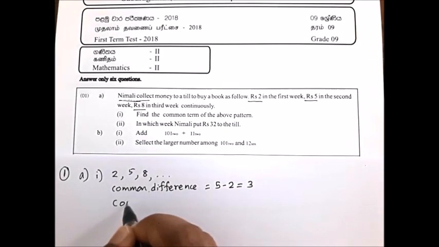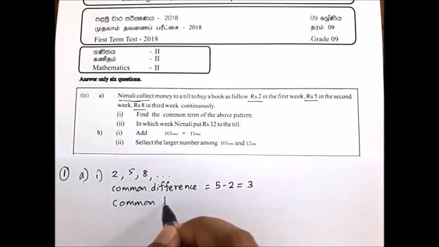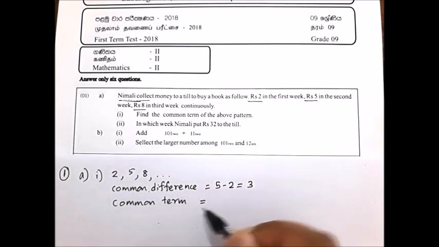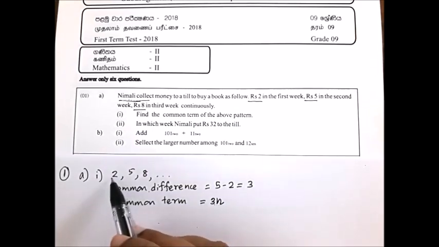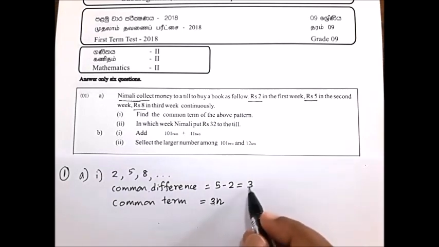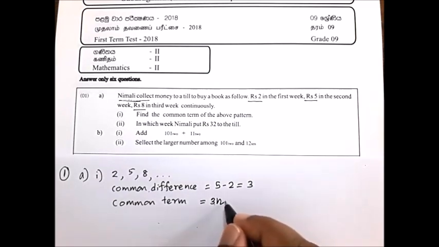Then what is the common term? Common term means general term here. If the difference is 3, we can write 3n. To obtain the first term, which is 2, you have to subtract 1 from 3. So the general term is 3n minus 1.